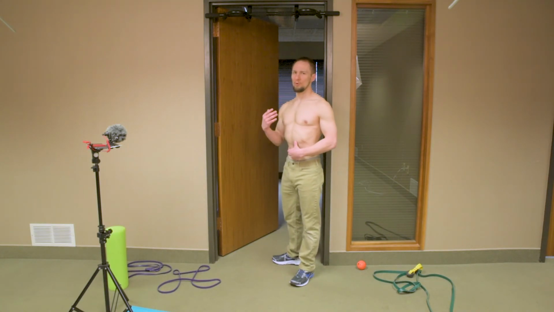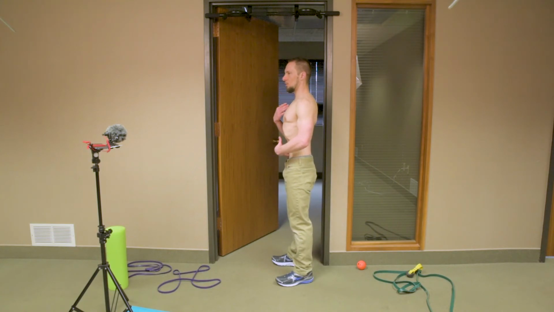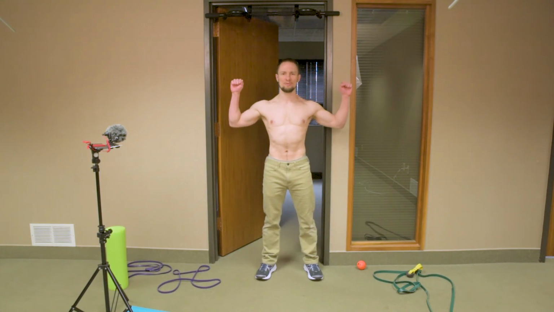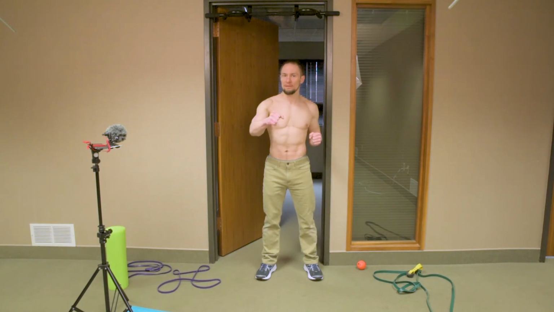So once again, important to keep this open, keep your shoulder blades down and back, and from a postural standpoint, that's going to put you in the best position, in terms of upward mobility, in terms of your pressing, and in terms of being able to pull and rotate your body. These things are all of key importance.